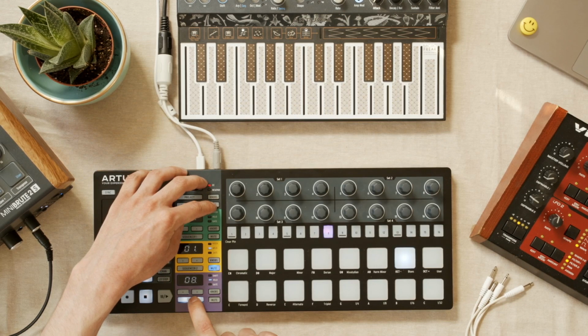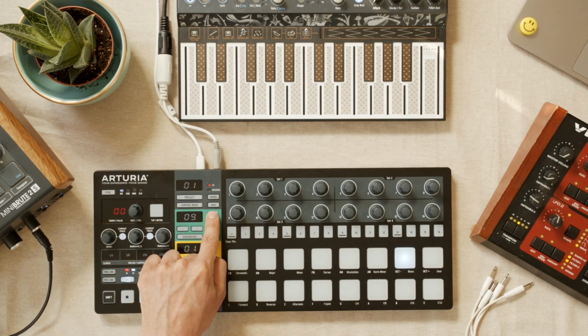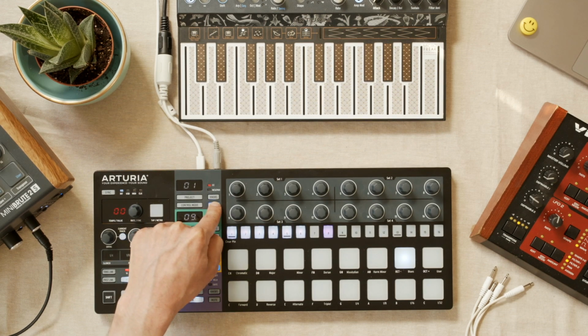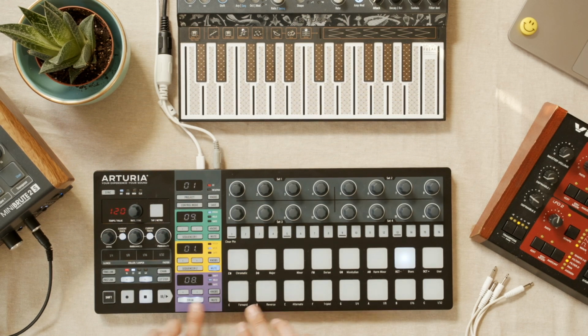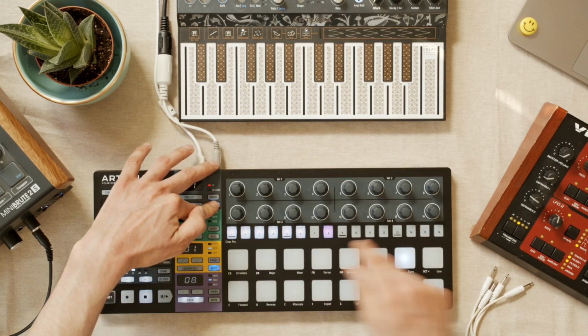I'm gonna save this, and by the way, if you want to save anything here, all you have to do is use this save button. So it's a very important button. Remember to save your patterns and projects. If I would like to save what I've just done, all I have to do is to use save and then press one of the step buttons.